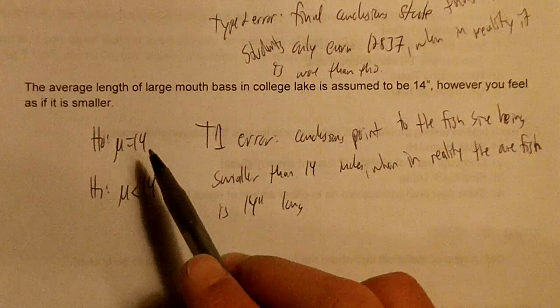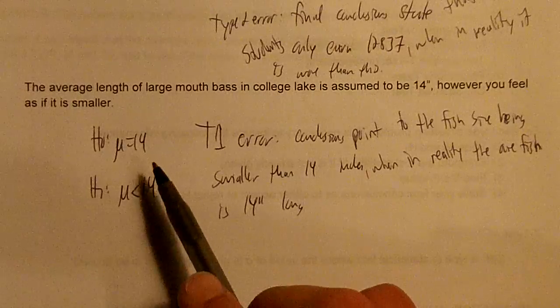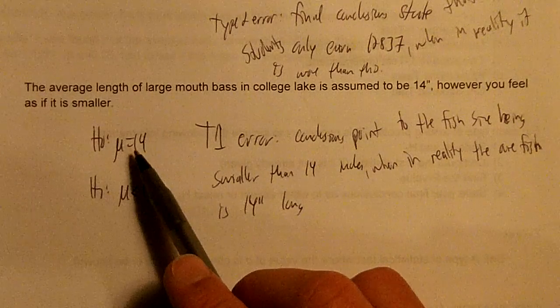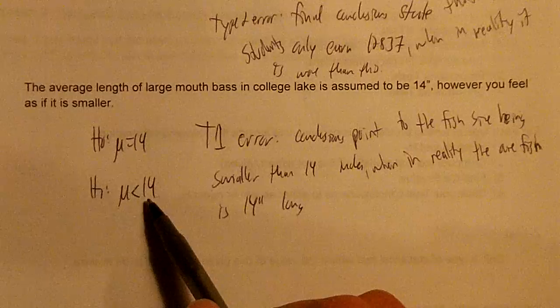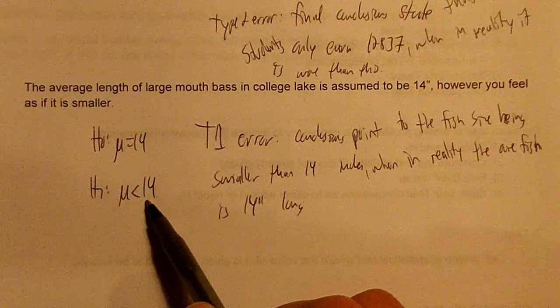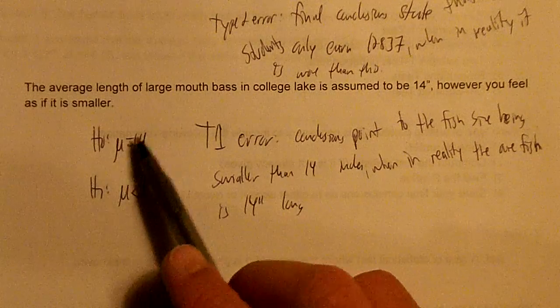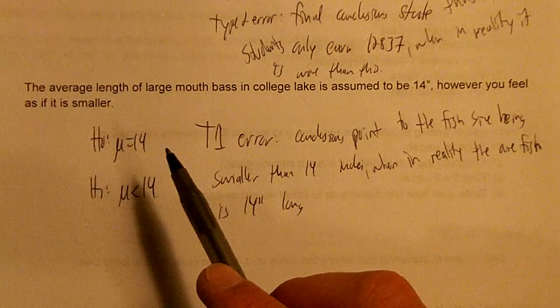Right, so here we rejected the null when we should have accepted the null. So we reject the fact that it's 14 inches, right? So we're going to claim to the fish size being 14 inches or less than 14, when in all reality 14 inches is the actual size of the fish in the lake.